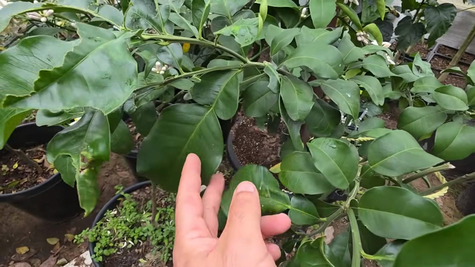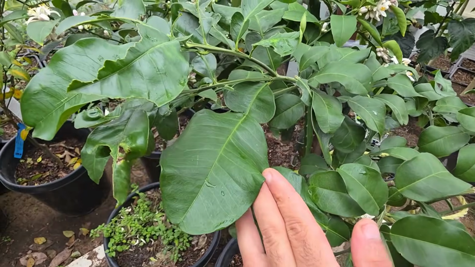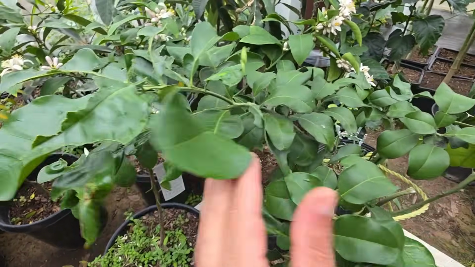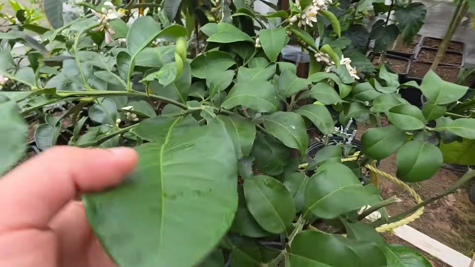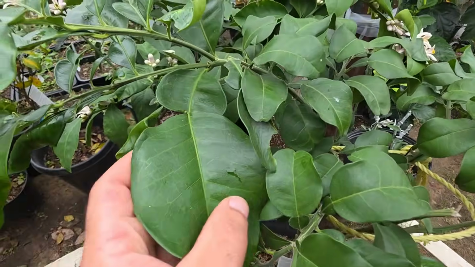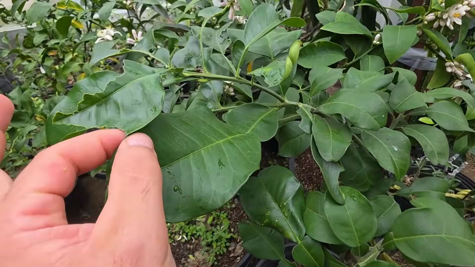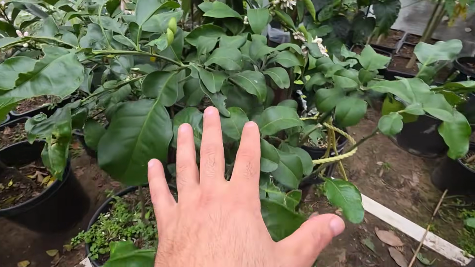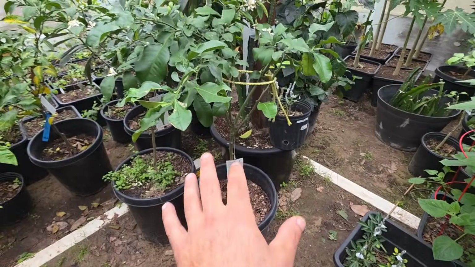And then when it got to the edges, do you see? The leaves started getting super big. Look at the size of the leaves. Look at the difference. Okay, this is a fantastic sign of recovery. Now this plant right here, I'm not going to allow it to fruit and flower at all.